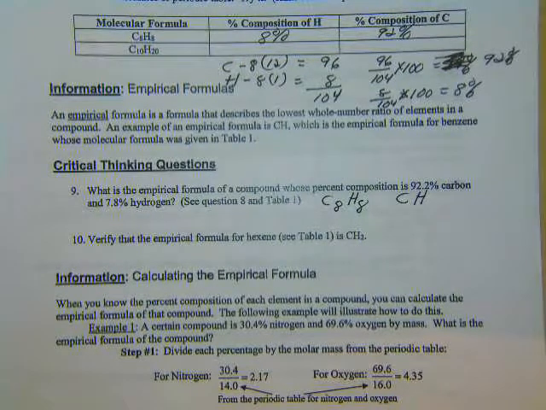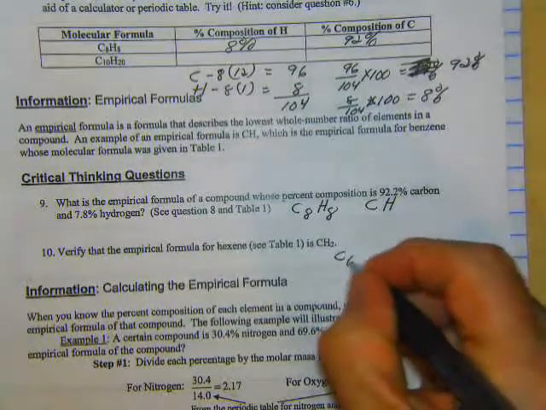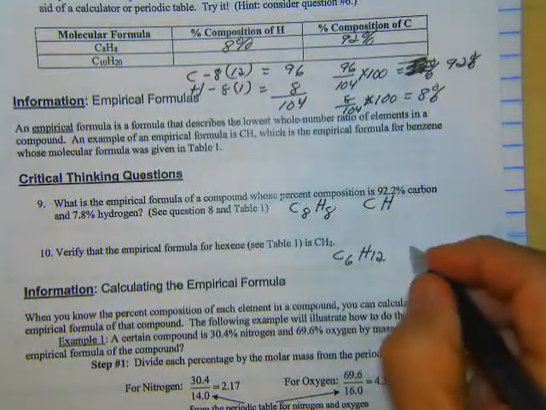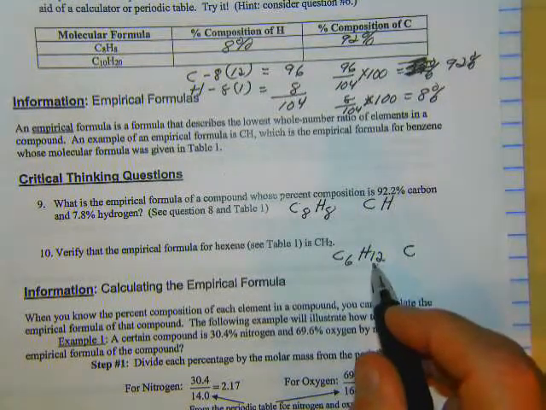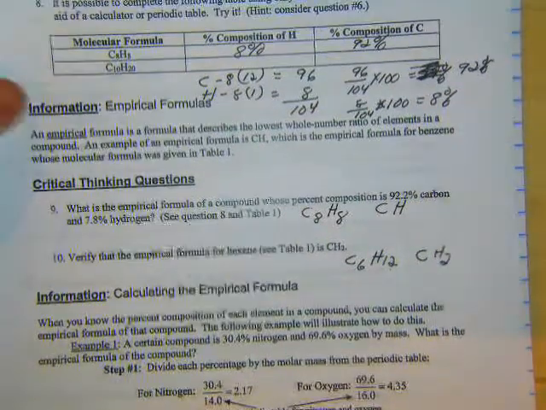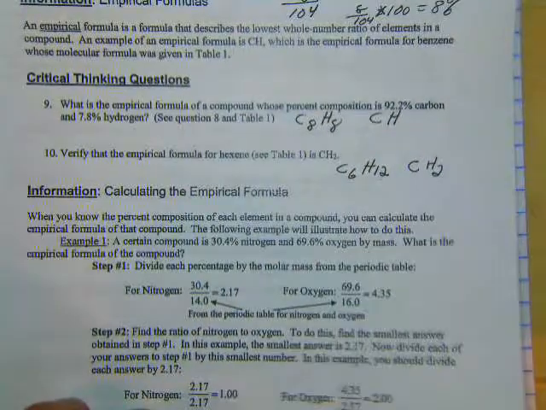Verify the empirical formula for hexene. See table 1. So if we flip this over, we see hexene is C6H12. So we can write this down. C6H12. Well, 6 divided by 6 is 1, and 12 divided by 6 is 2. So it would be CH2 would be the empirical formula. Make sure you read through the next section here, and we'll talk about this in class also. And so let's flip it on the back side here.